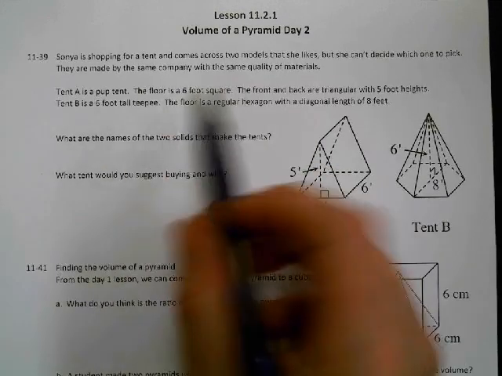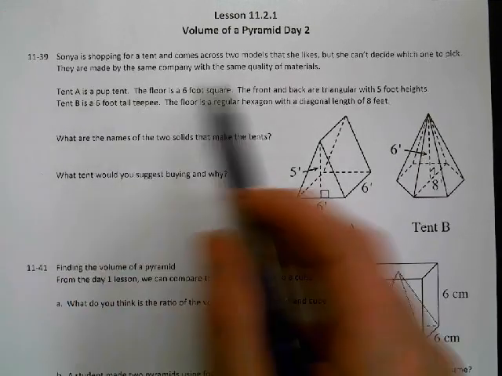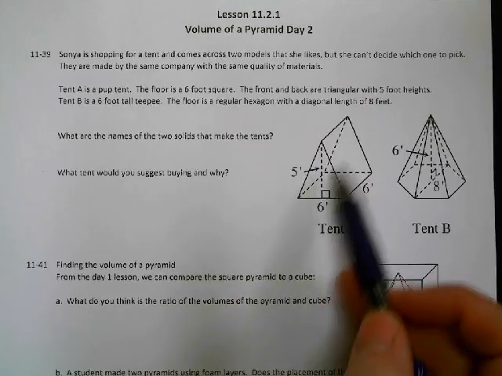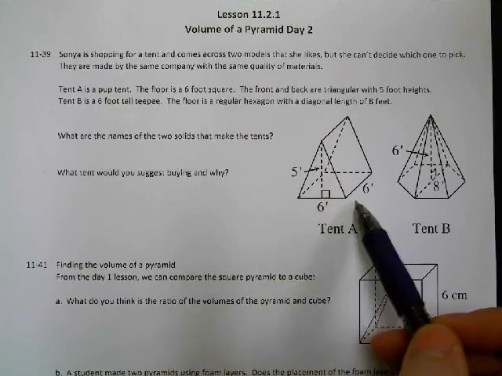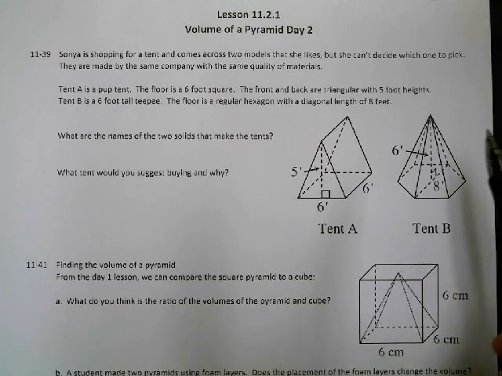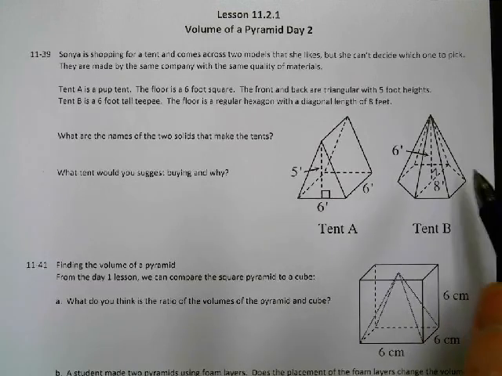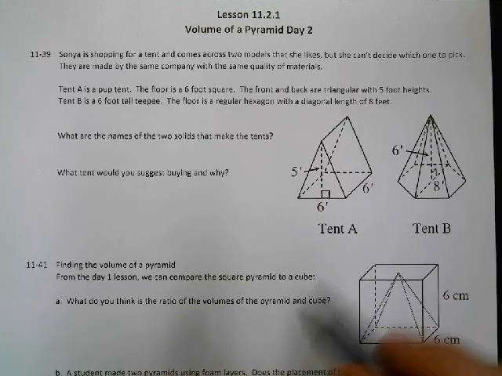So here we go. Sonia's shopping for a tent and comes across two models that she likes, but she can't decide which one to pick. They're made by the same company, same quality of materials. Tent A is a pup tent. It looks like the floor is a 6-foot square. The front and the back are triangles with 5-foot heights. And tent B is a tall teepee. The floor is a regular hexagon with a diagonal length of 8 feet. Well, that's the height. Okay.